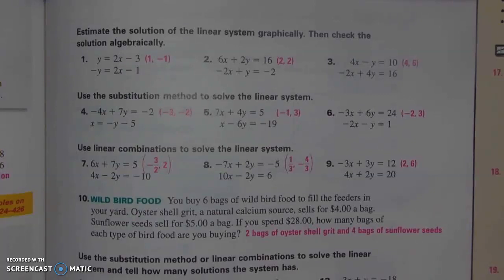But what I want to do before I set you free on that is just point out a couple things to you when it comes to picking out which method is going to work best. Because while all of them work, some of them work a little bit easier given the type of problem. So let's start with graphing.